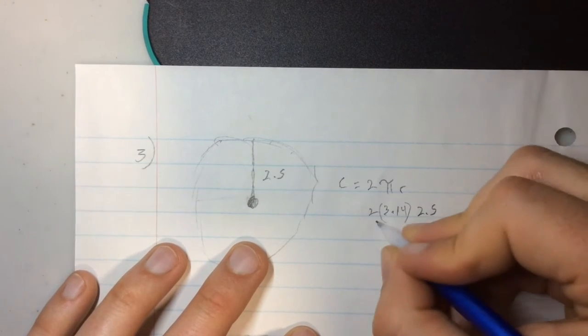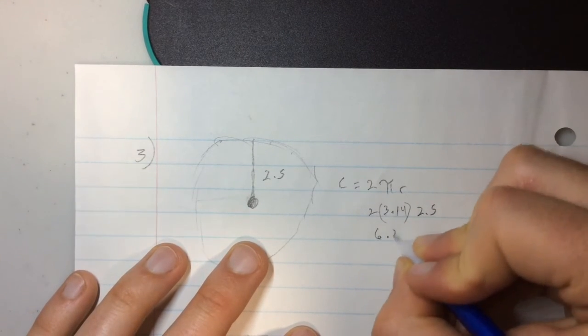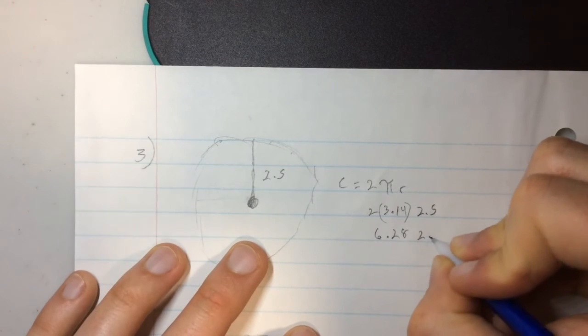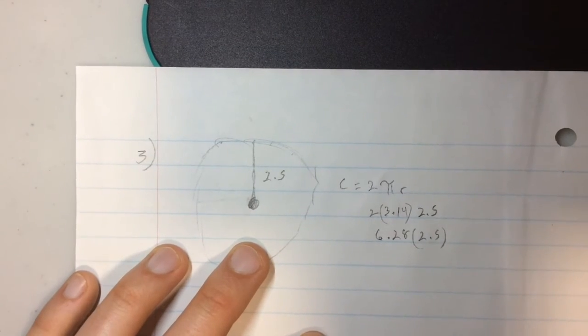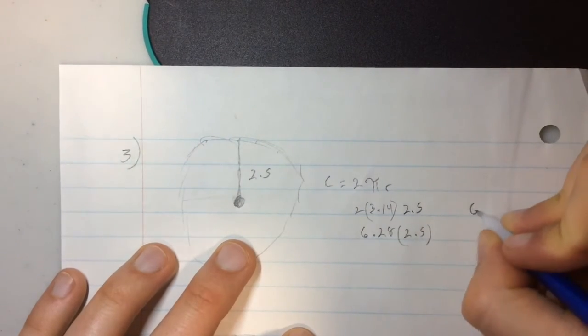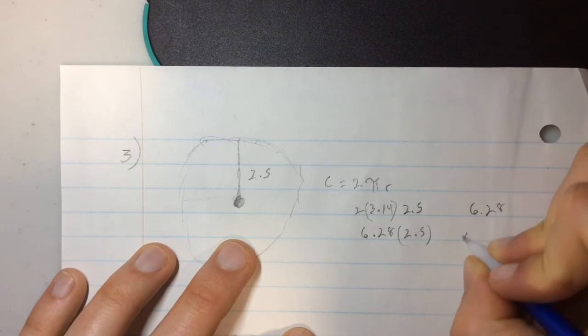So we're going to do 3.14 times 2, which is 6.28. Now we're going to multiply that by 2.5. I'm going to pop over here to the side and just do some math here.